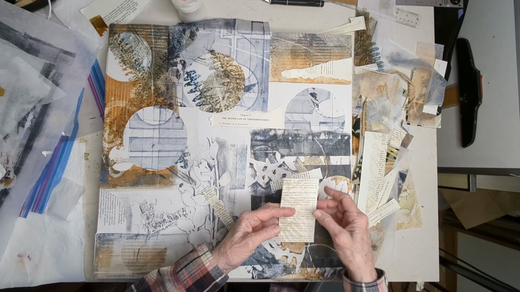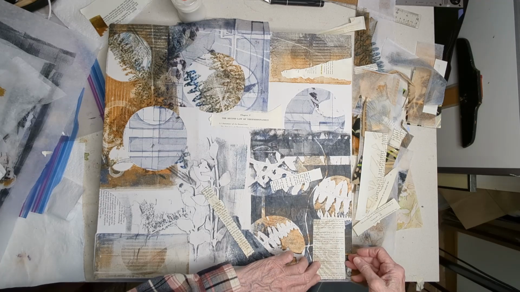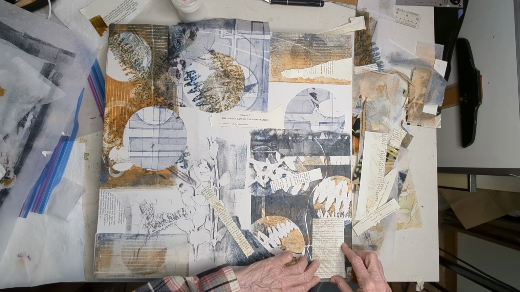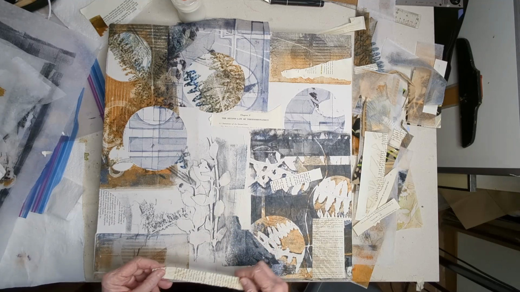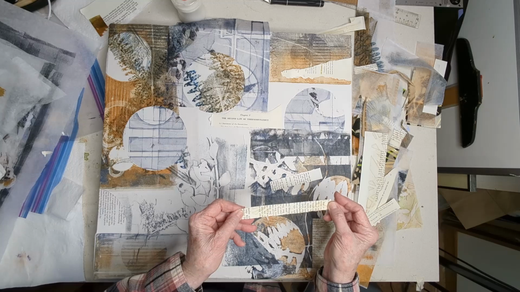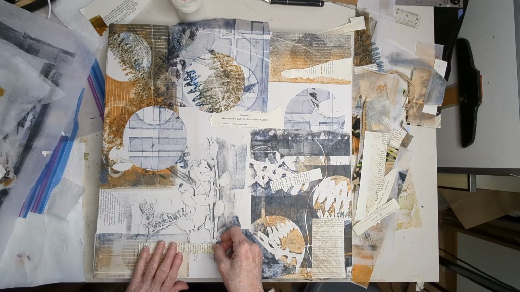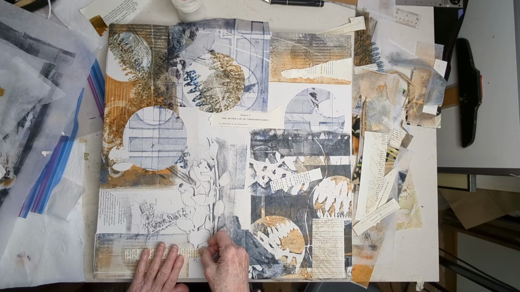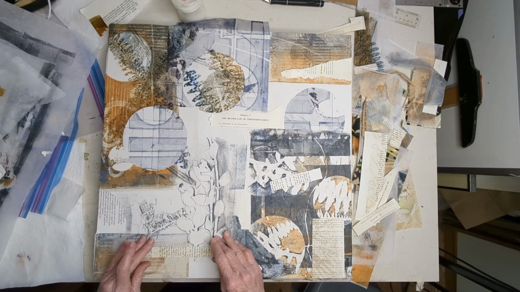It's more important as a shape. And I was thinking of putting that down in there somewhere. This one also has a very faint amount of printing on it, just enough to make it a little bit more interesting. And I think it could go somewhere in there. Let me shove it back and forth and up and down a bit.